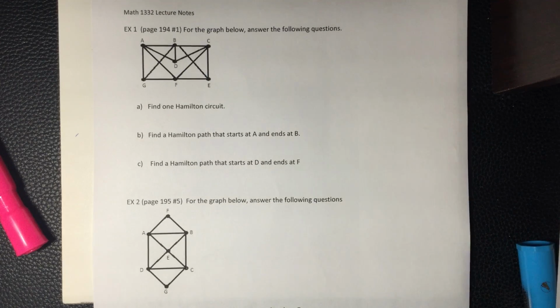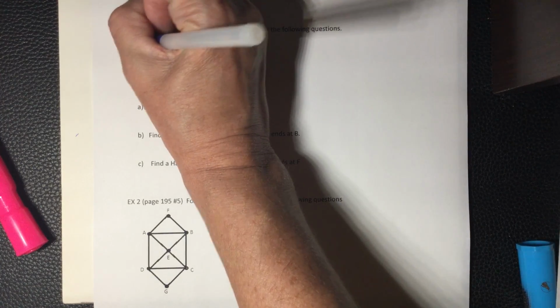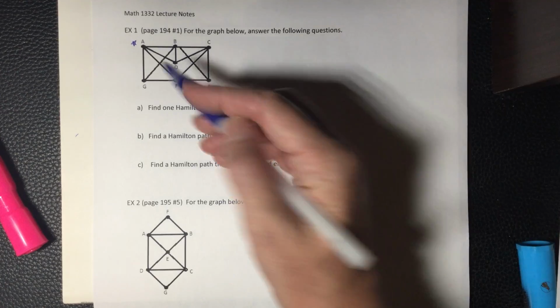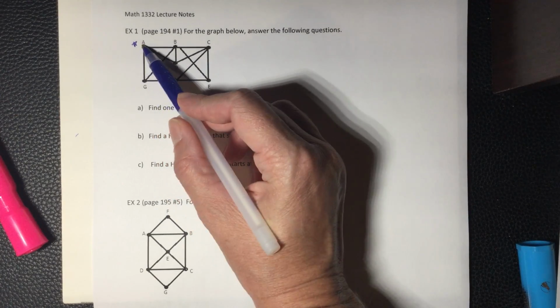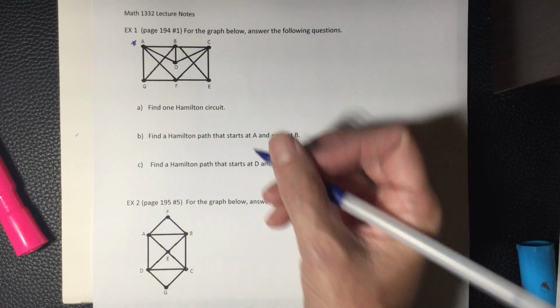So here is our graph. We want to find one Hamilton circuit. Okay, so let's just go ahead and start at A. So these are easier than Euler because all we want to do is visit every vertex once. So from here we have a couple of directions we could go. We might want to go down to G, or we might want to go over to B. So there's more than one possible answer here.